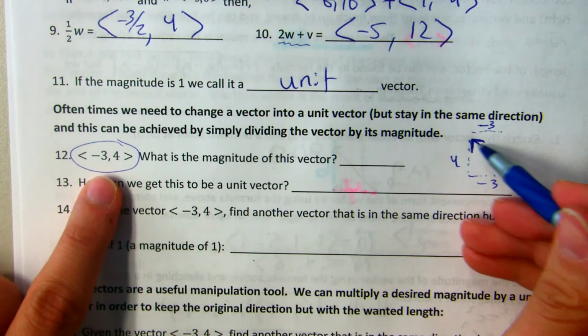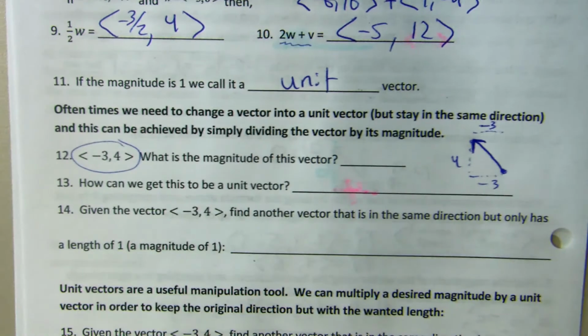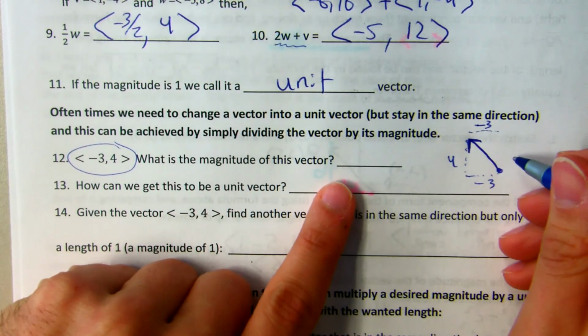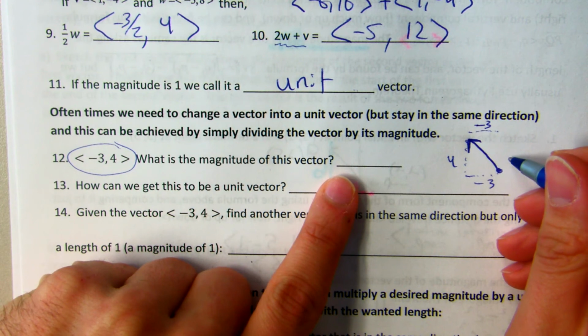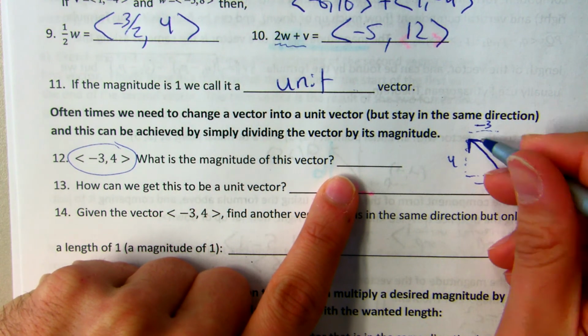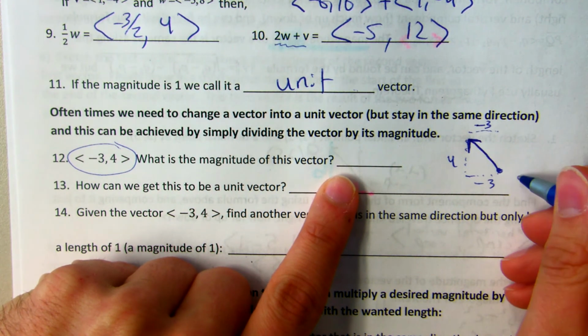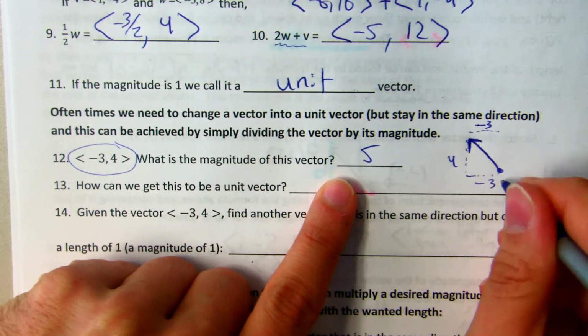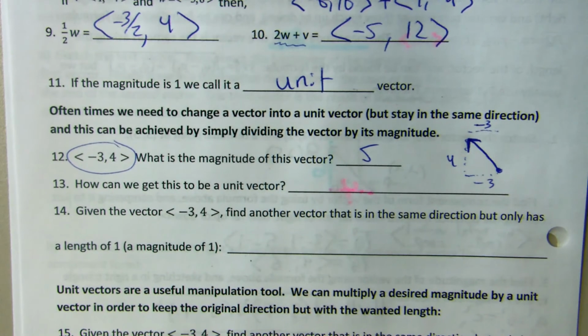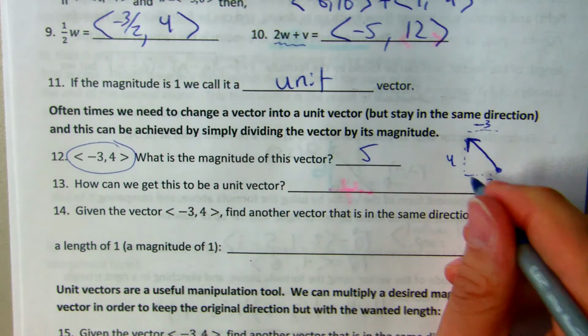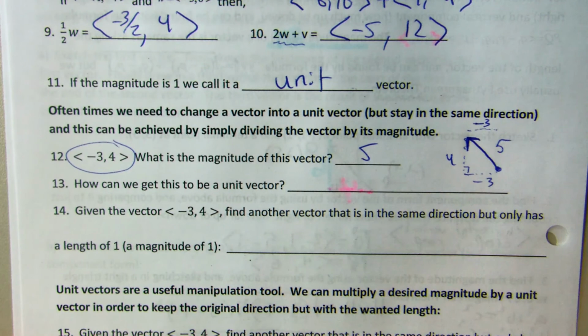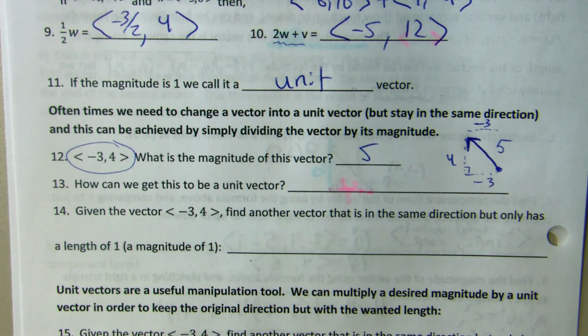I know it's going left 3 and up 4, so that's what my vector looks like. So what does that mean about the magnitude? Negative 3 squared plus 4 squared will give us 5.